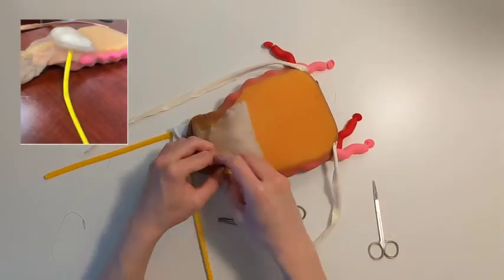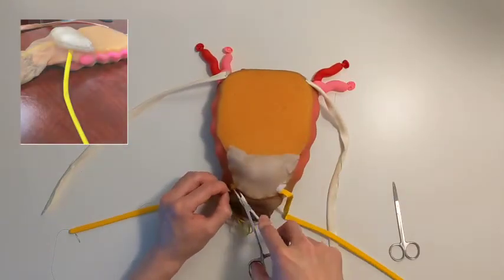Roll the knee highs completely down. Cut an opening in the knee highs to allow the ureters to exit.